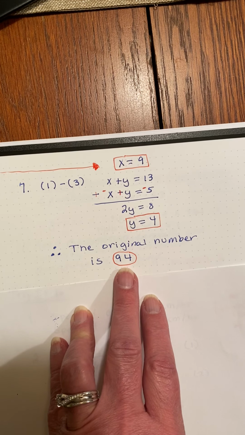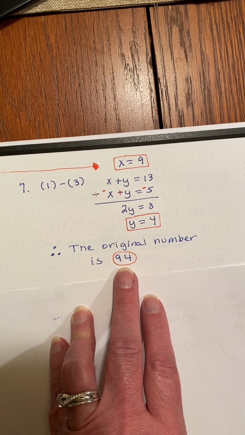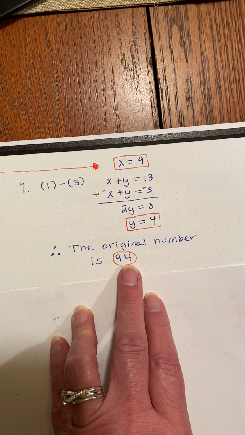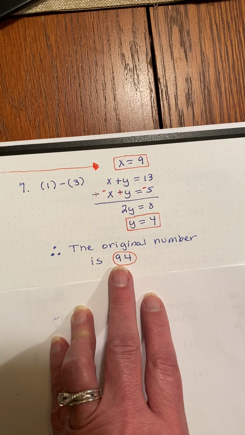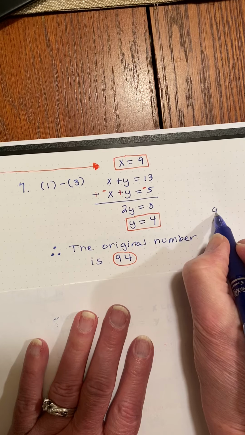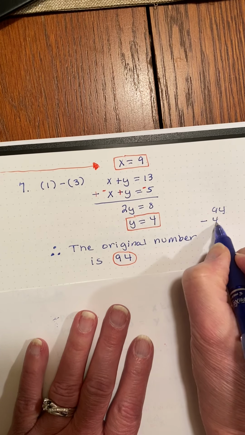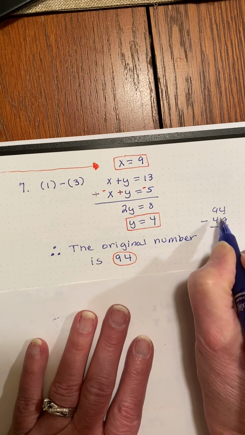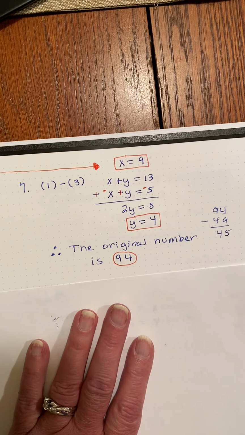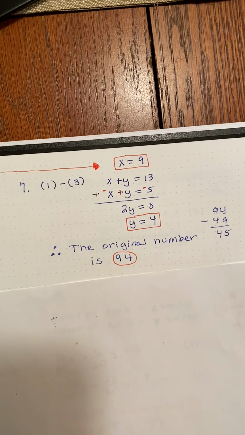Now going back to the problem, it says the sum of the digits in a 2-digit number is 13. 9 plus 4 is 13. And if the digits are reversed, it would be 49. The number formed is 45 less than the original. So 94 minus 49 is 45. And that works. So there's my answer. The original number is 94.